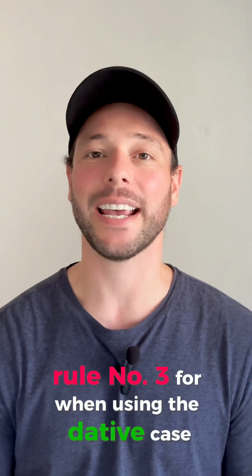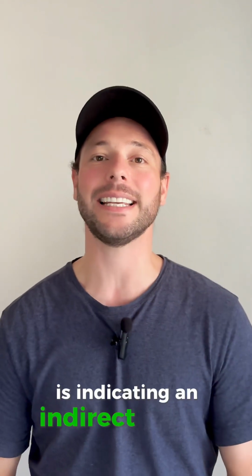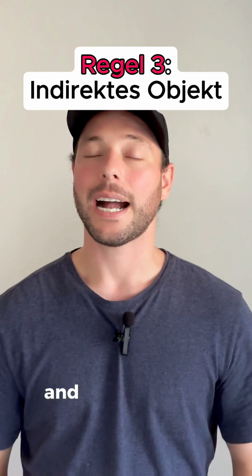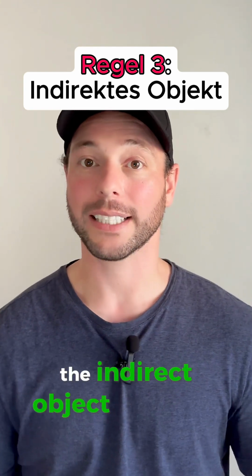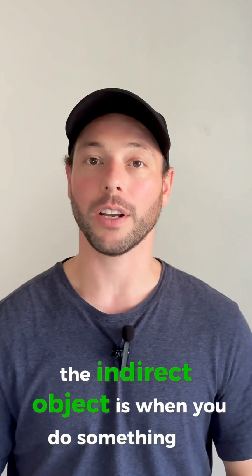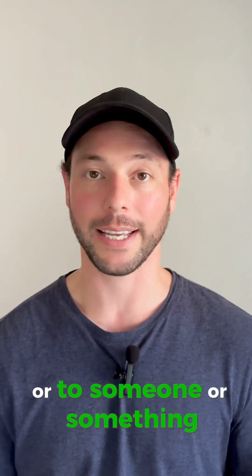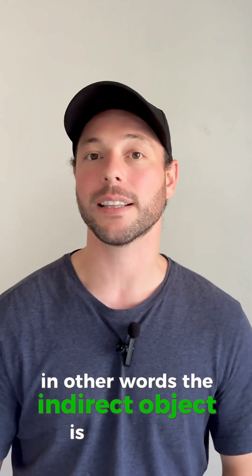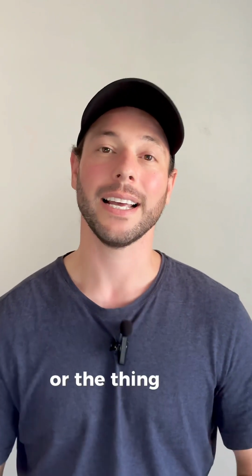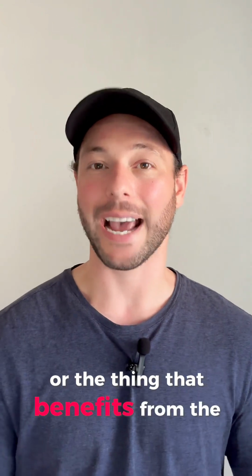Rule number 3 for when using the dative case is indicating an indirect object. And in English, we can say the indirect object is when you do something for or to someone or something. In other words, the indirect object is the person or the thing that benefits from the action.